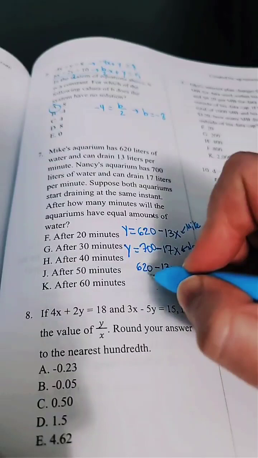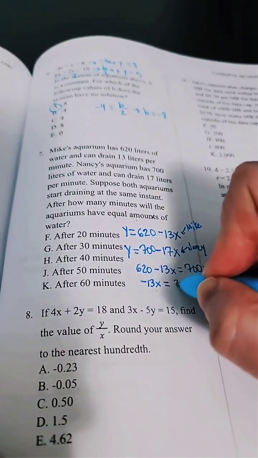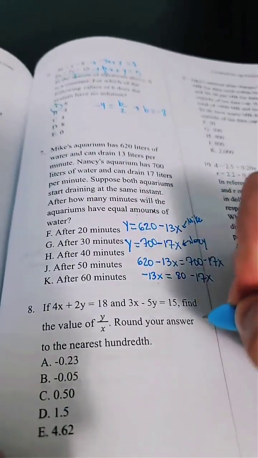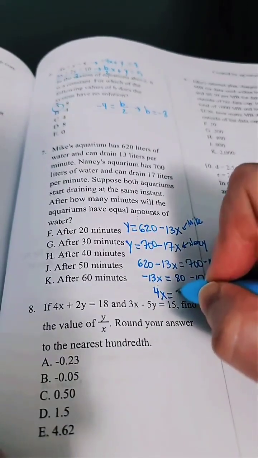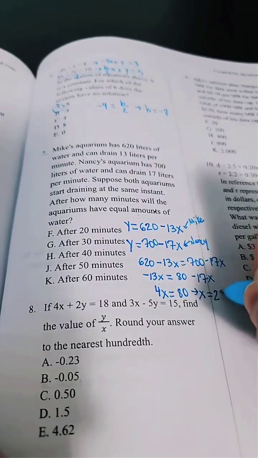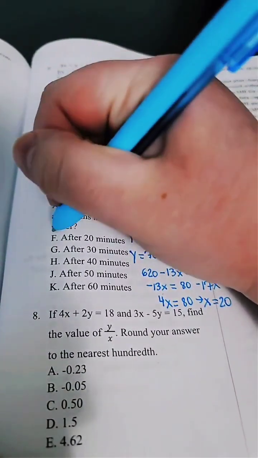So we would just subtract 620 from each side, so then we get negative 13x is equal to 80 minus 17x. Then we need to add 17x to each side, so then we're going to get 4x is equal to 80. And then we're going to divide by 4 on each side, and we're going to get x is equal to 20. So it would be after 20 minutes.